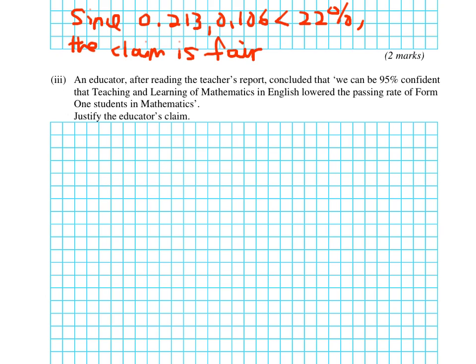In part C1, we calculated the percentage of fail when taught in Bahasa, that is P(X<24), and that was 0.0978. It translates to roughly 9.78% of fails. So this is the maximum fail rate.